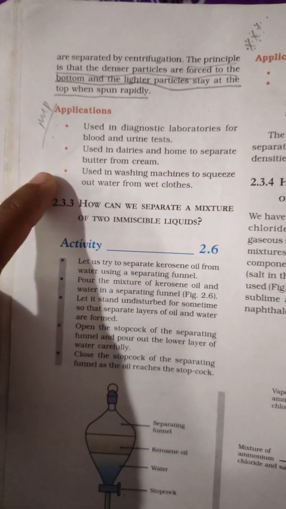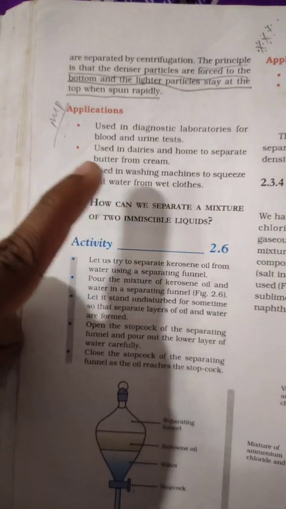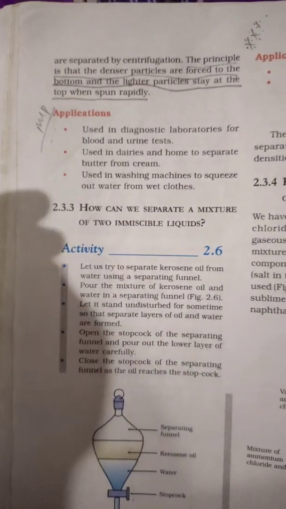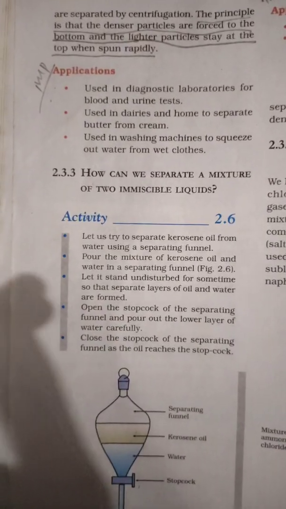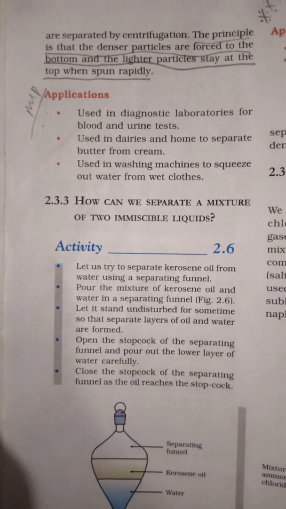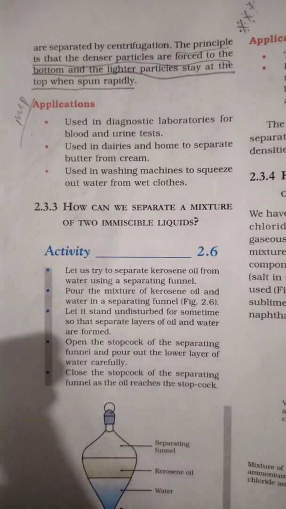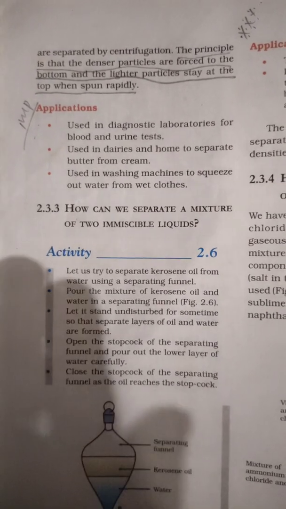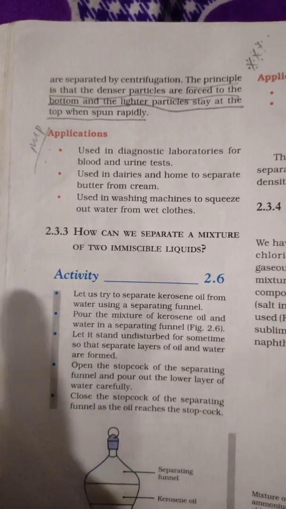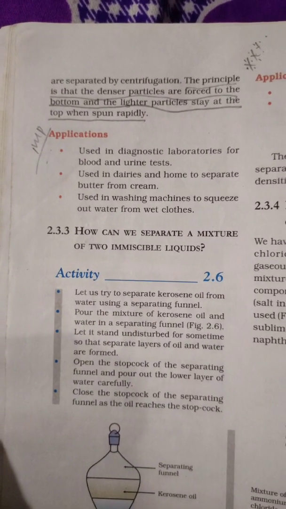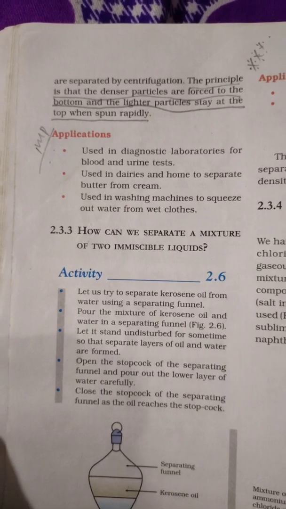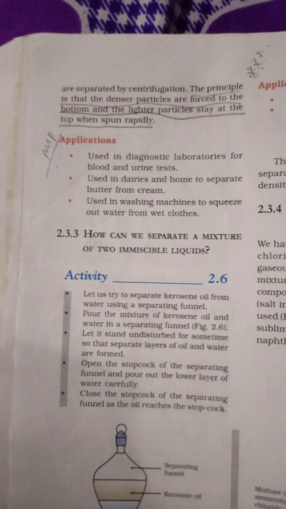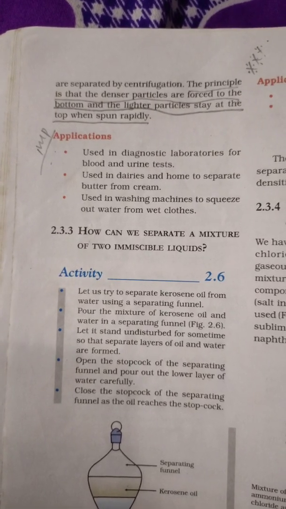Some applications are given. It is used in laboratories, and for blood. If you want to separate blood, there are many components: plasma, RBC, WBC, and so on. We separate according to density, layer by layer. It is also used in dairies, and at home, to separate butter from cream. In day-to-day life we use it at home for separating butter from cream.